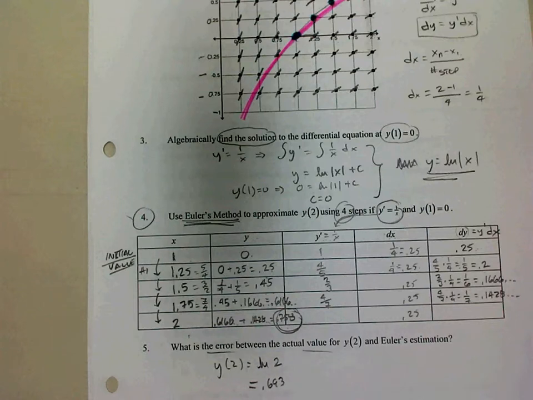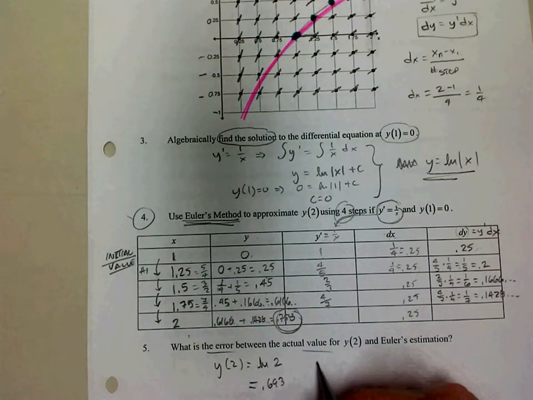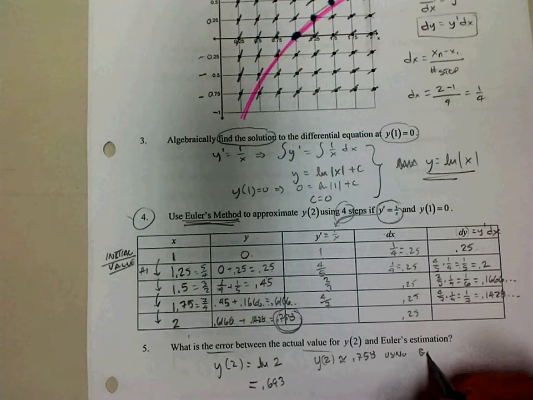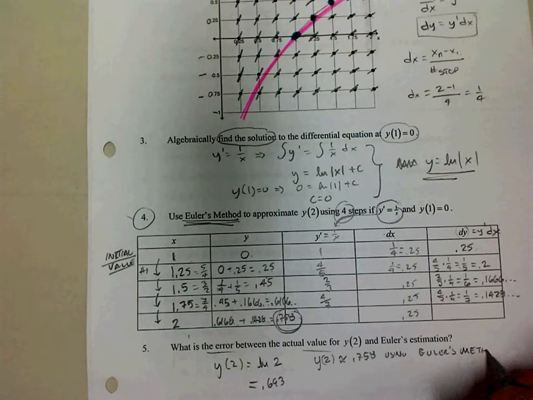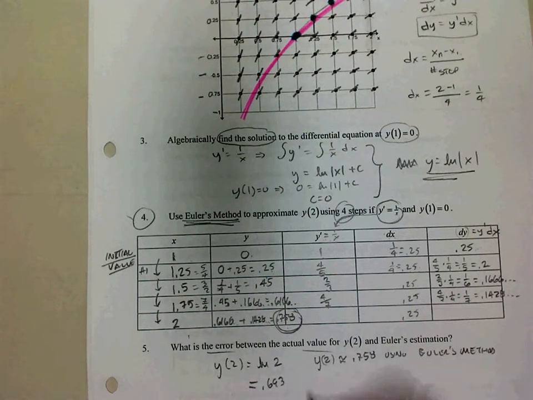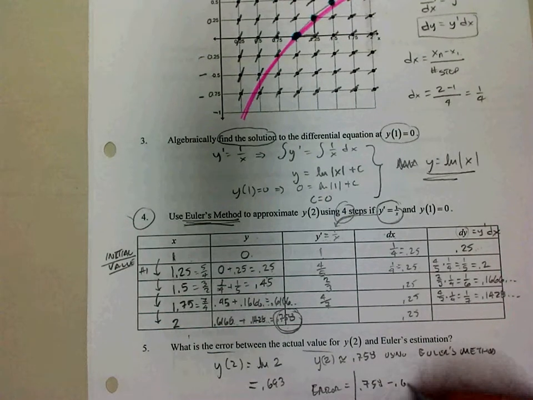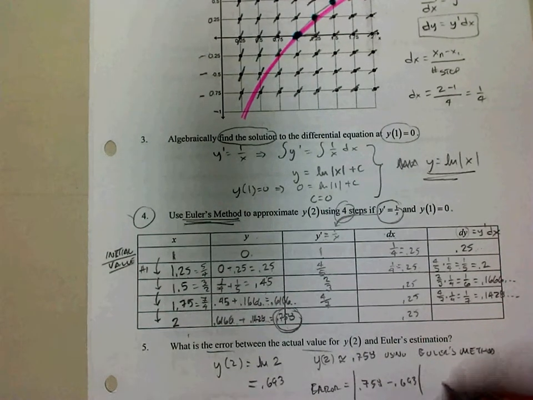We estimated y sub 2 to be approximately 0.758 using Euler's method. So our error is going to be the absolute value of 0.758 minus 0.693, which gives us a value of 0.065.